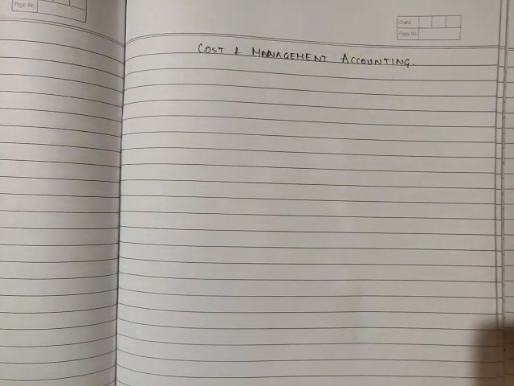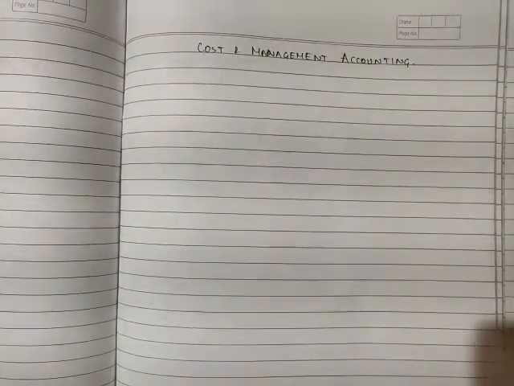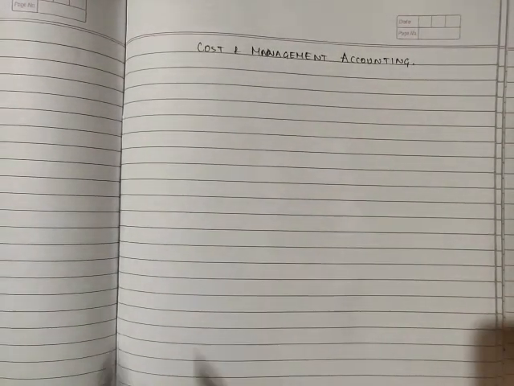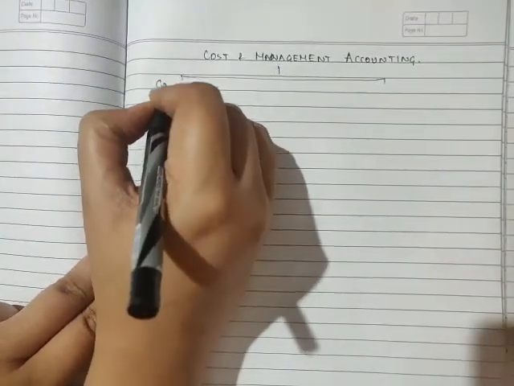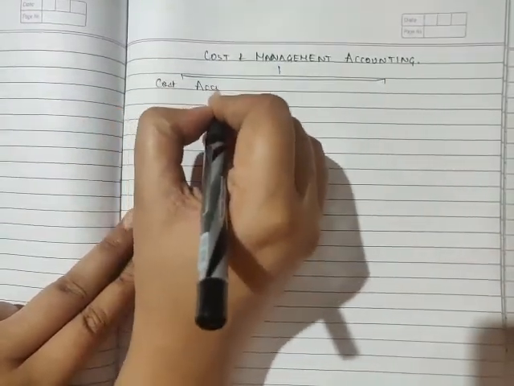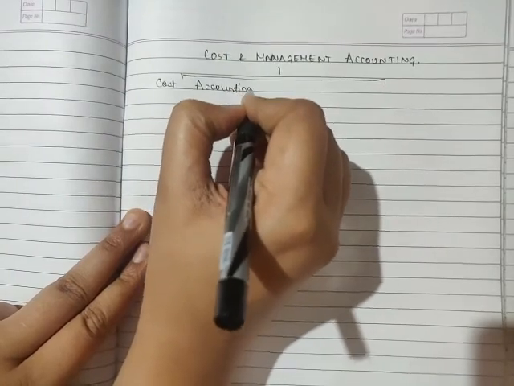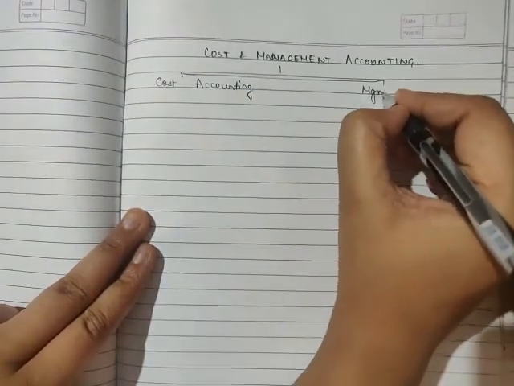We know that there are many subfields of accounting. Till now we have studied financial accounting. Now we are going to study cost accounting and management accounting. These two are subfields of accounting. So what is cost accounting and what is management accounting?